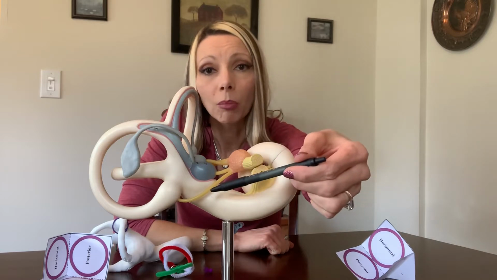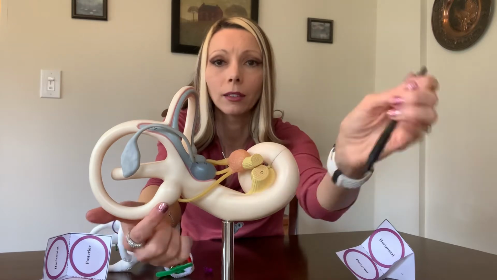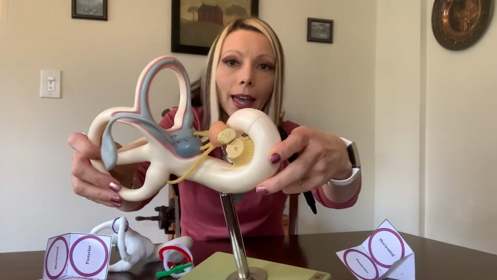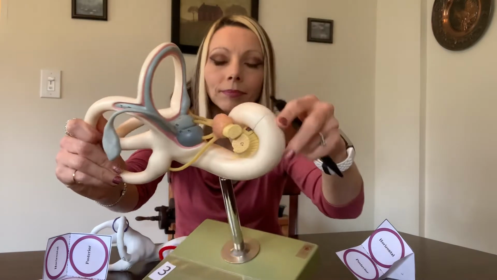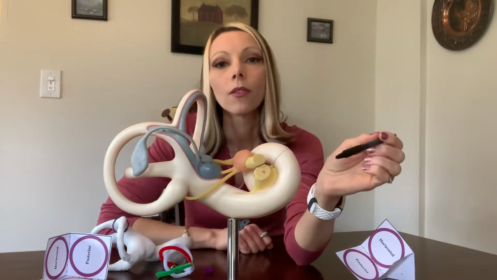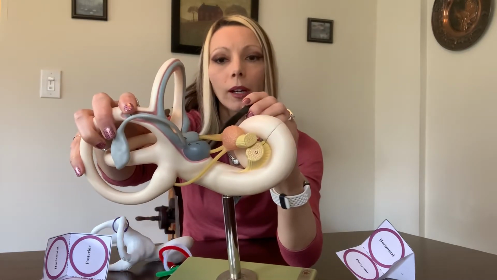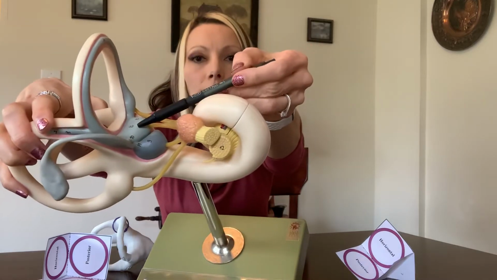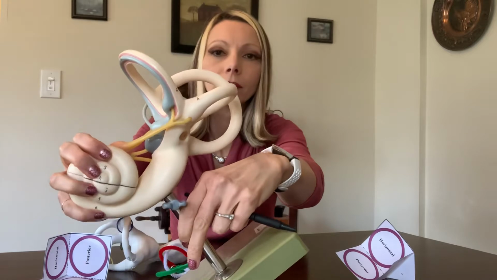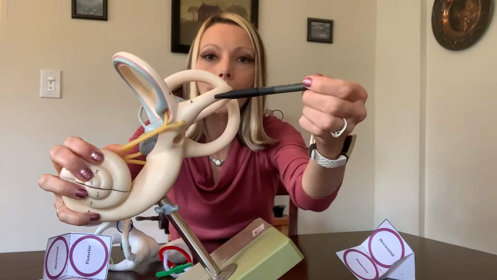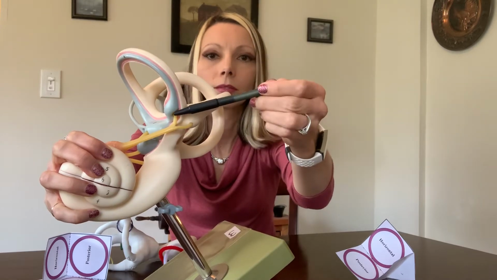There's an inferior portion, which is only traveling to our posterior canal and our saccule. The superior portion of that nerve is traveling to the utricle, our horizontal canal, and our anterior canal.